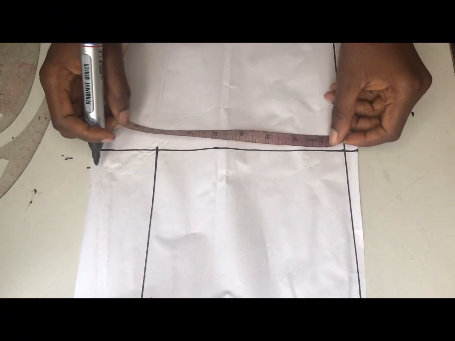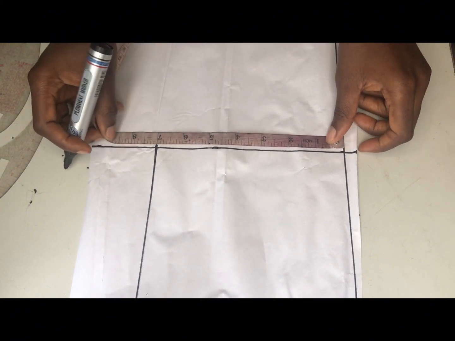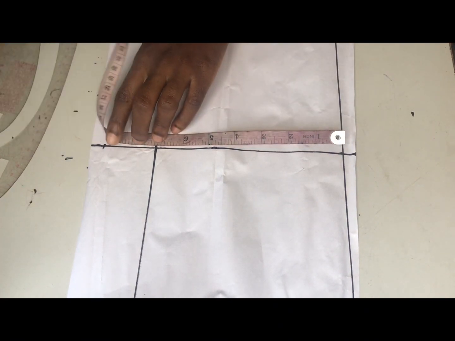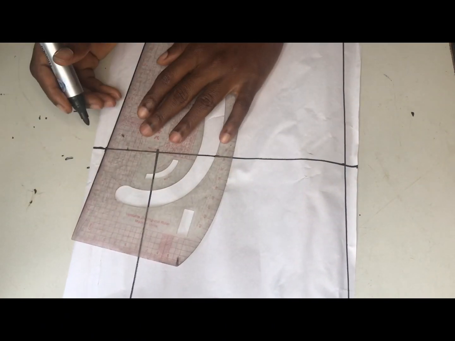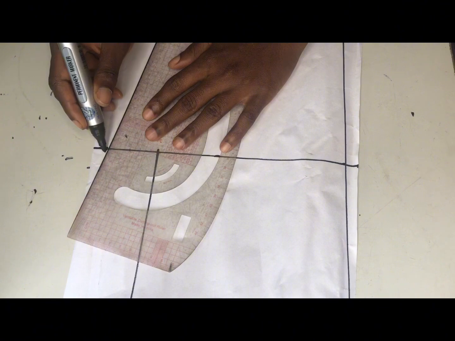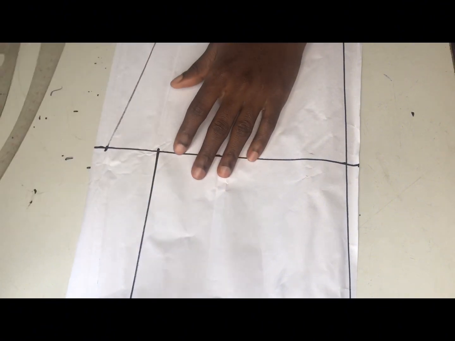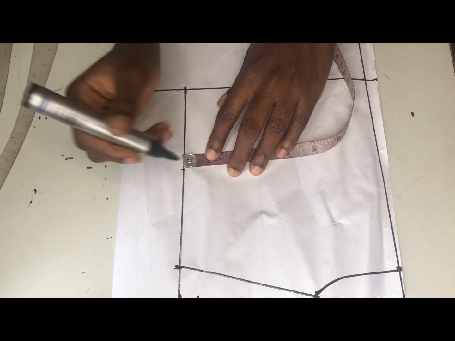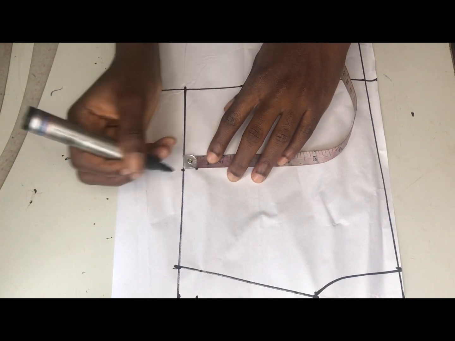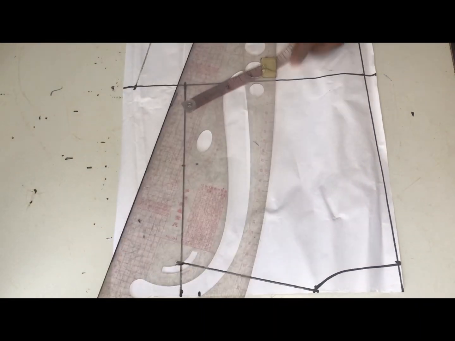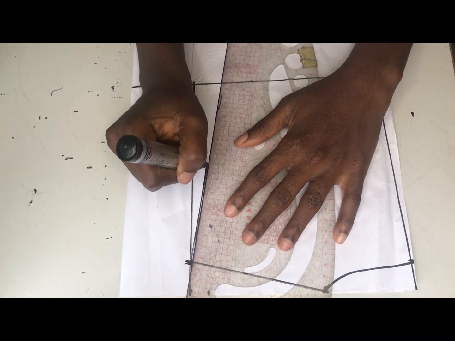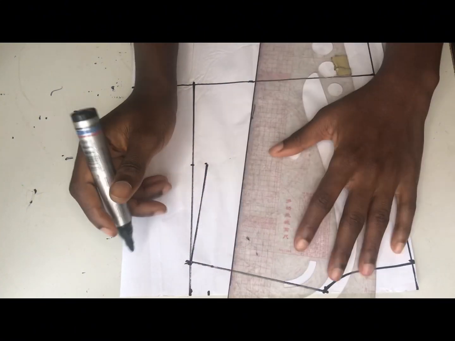Then you divide your waist by 2 plus 1 inch for the dart intake, and then divide your bust by 4. Divide by 4, and then you connect it back. So finish up your armhole. Go in by half inch. When you divide the armhole by 2, go in by half inch, and then draw a straight line. Use your ruler to connect back.